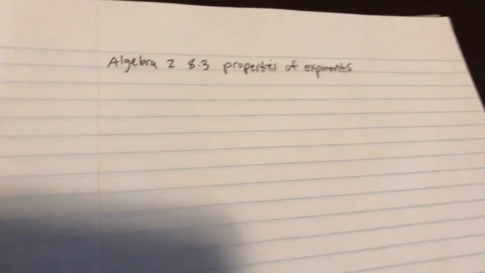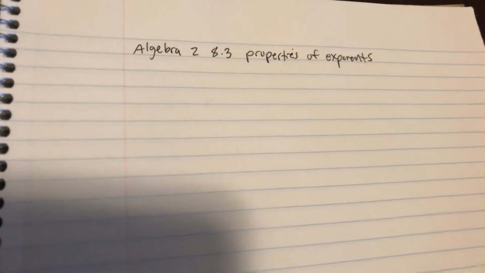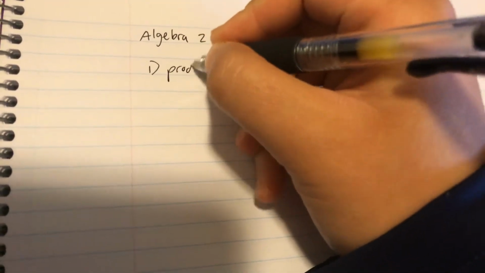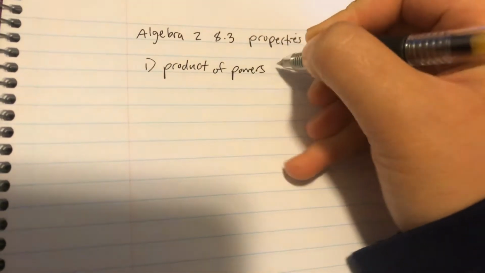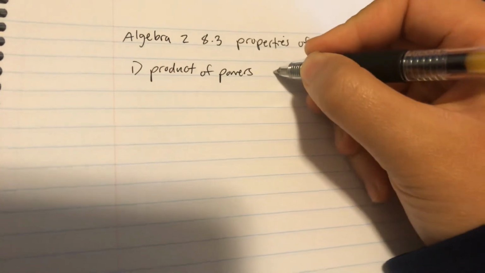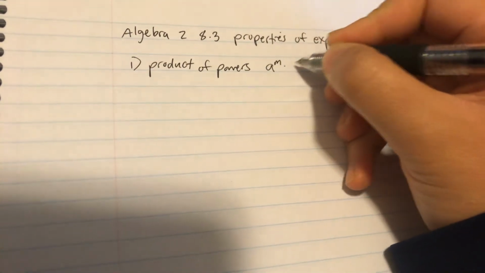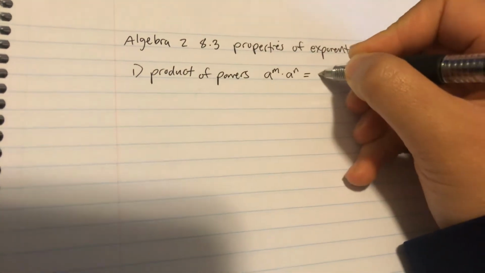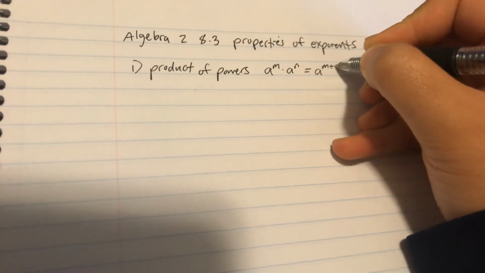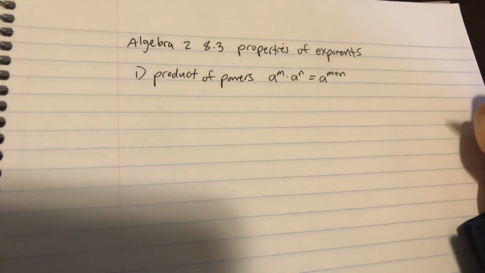Okay, so for section 3 of this unit, we're going to look at the different properties of exponents. Okay, what do we do with exponents when we divide them, multiply them, and so forth? So the very first property is something that we call product of powers. Alright, so all that means is that if we're multiplying two variables that have exponents, to get the answer, to simplify, what we do is we add the exponents.